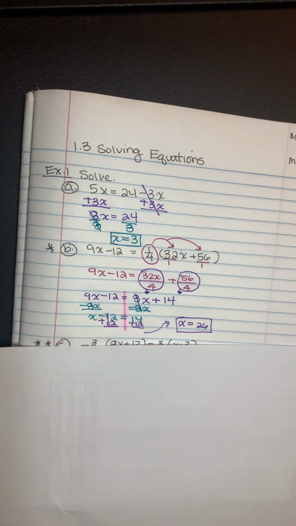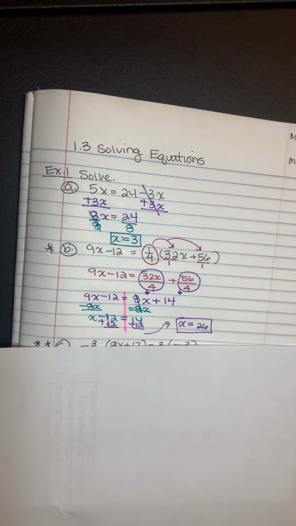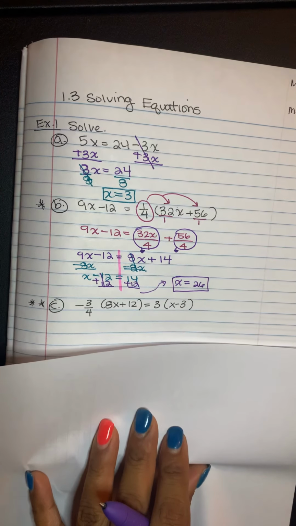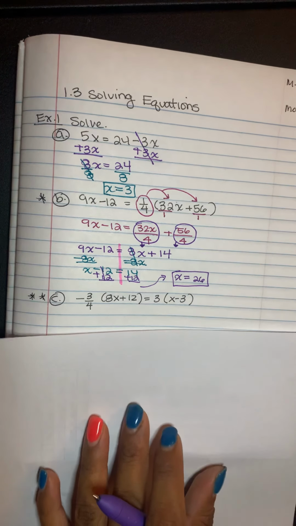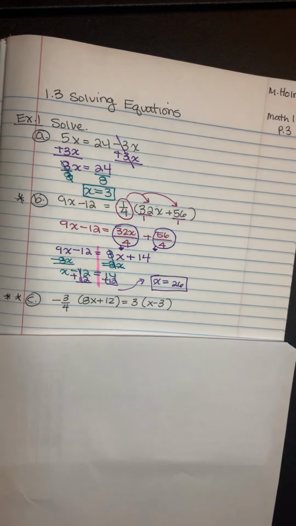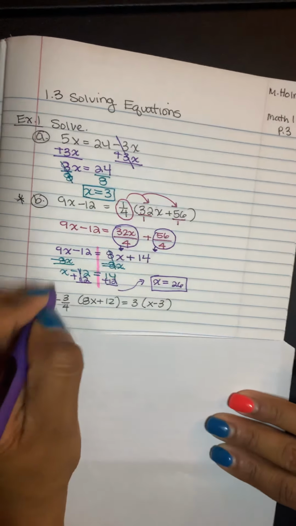Again, I know it looks like a very complex problem at the beginning, students, but if you just slow down, organize, look at what's in front of you, I'm confident that you can do this. Okay, let's do it again. Now we have double parentheses on both sides, so we have to distribute. Okay.